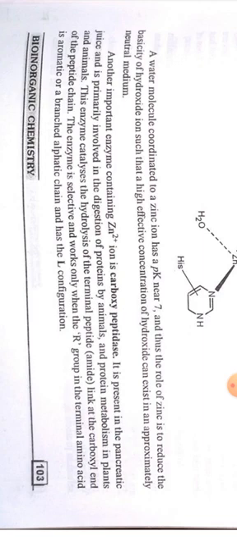Another important enzyme containing zinc 2+ is carboxypeptidase. It is present in pancreatic juice and is primarily involved in the digestion of protein by animals and protein metabolism in plants and animals. This enzyme catalyzes the hydrolysis of the terminal peptide amide link at the carboxyl end of the peptide chain.